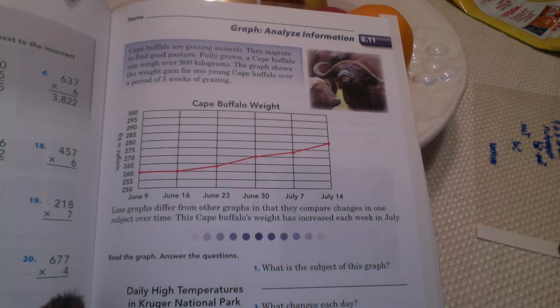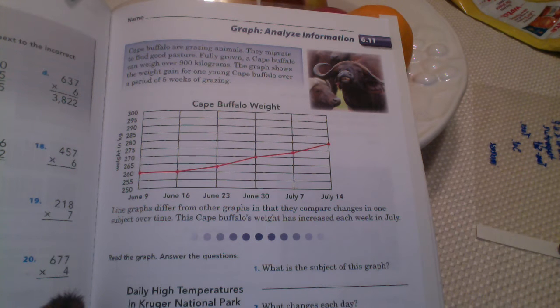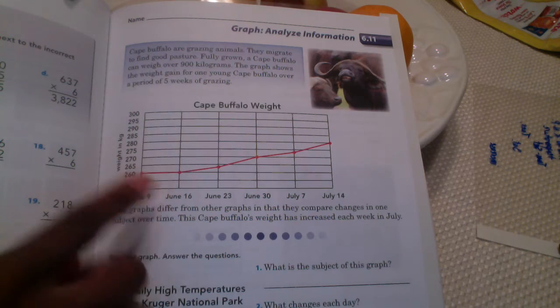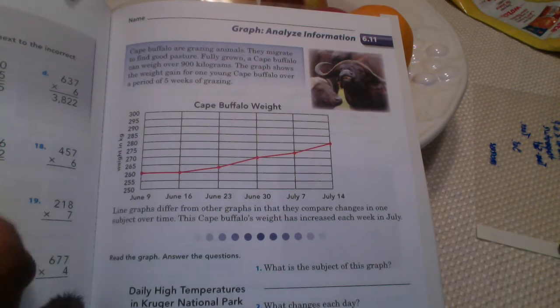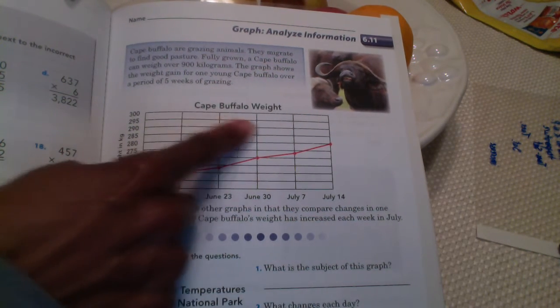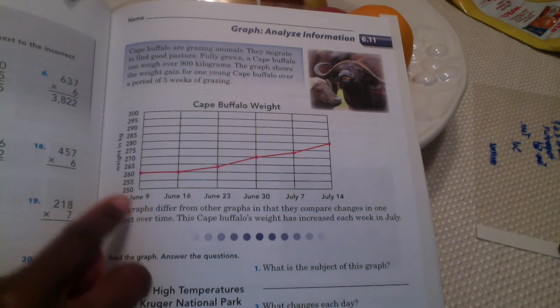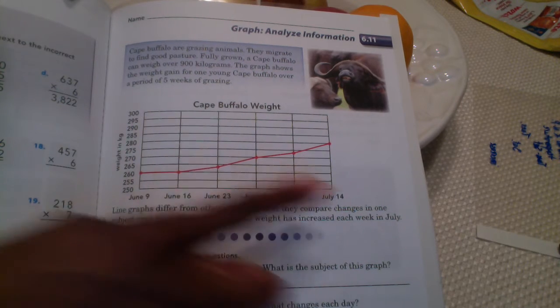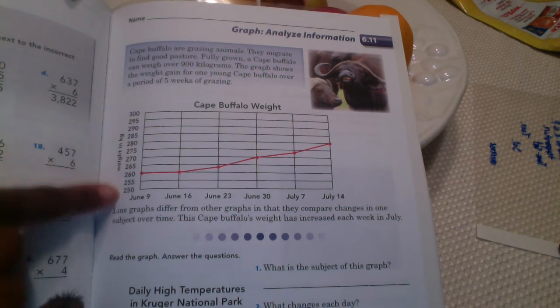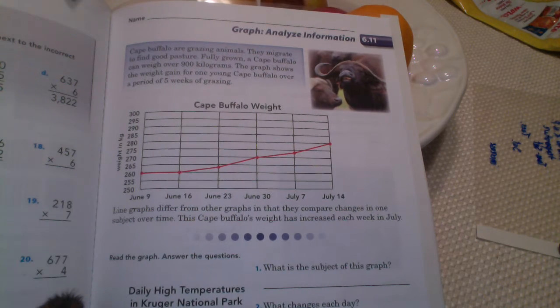And our math mystery is about Cape buffalo, and it says they're grazing animals and they migrate to find good pasture. Fully grown, a Cape buffalo can weigh over 900 kilograms. The graph shows the weight gain for one young Cape buffalo over a period of 5 weeks of grazing. We look at our graph here. You'll see that it's a bit different in that it just has a line. But to begin with, we take notice of the title. It's Cape buffalo weight, from a time span of June 9th to July 14th, and it's measuring the Cape buffalo's weight in kilograms, starting with 250 and going all the way to 300.